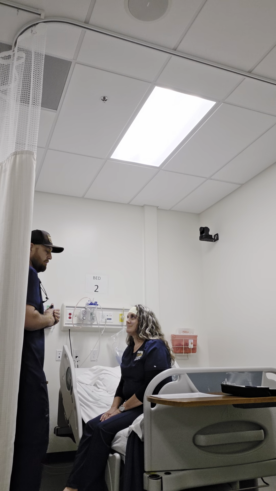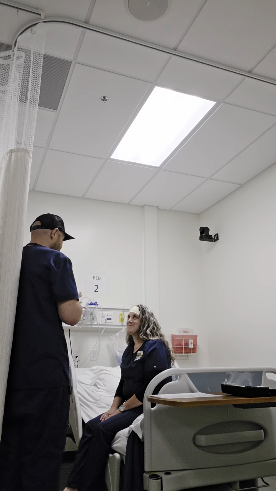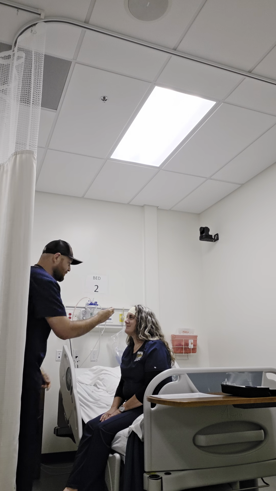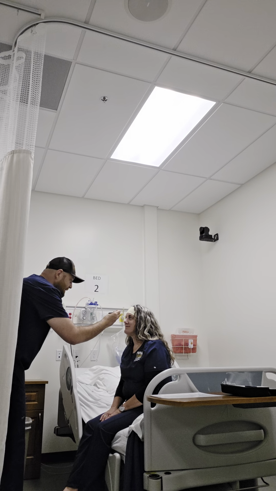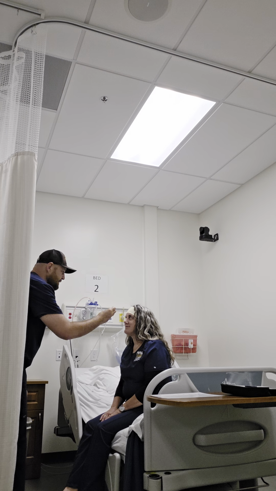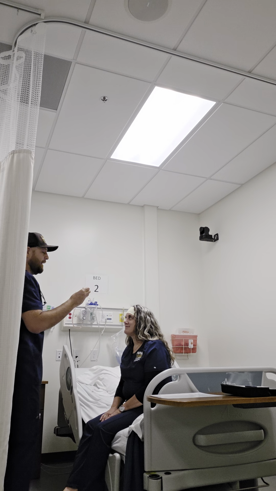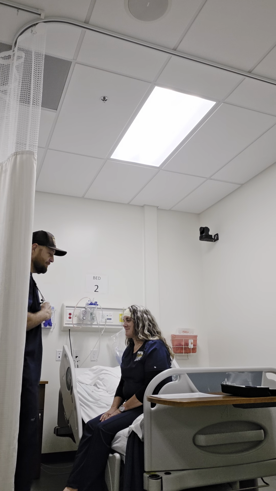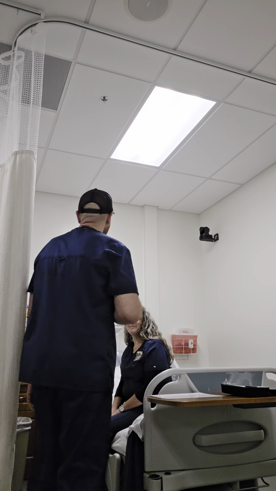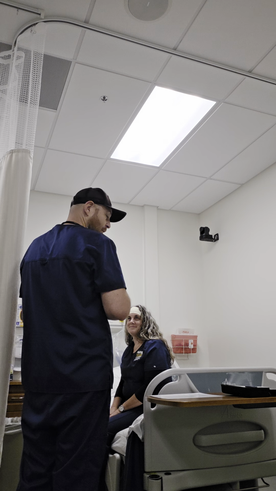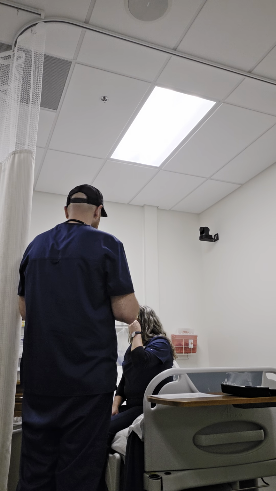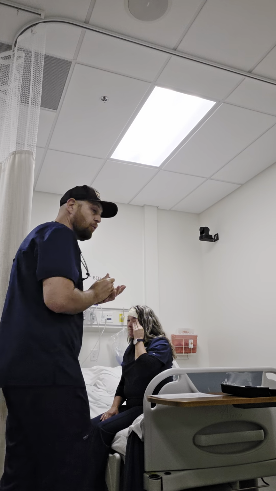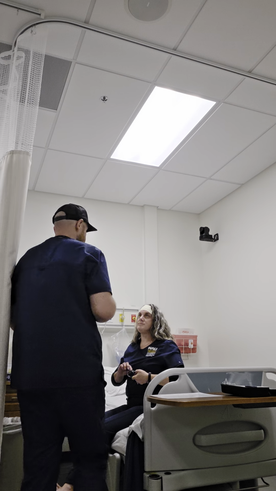Okay, I believe that's everything. Oh, and then go ahead and take a look, and it looks like pupils are 3 millimeters bilaterally. Awesome. Okay, so next we're going to move to the ears.